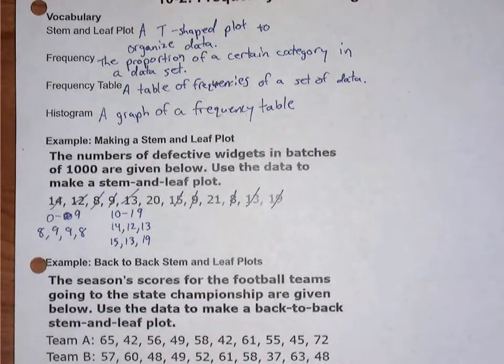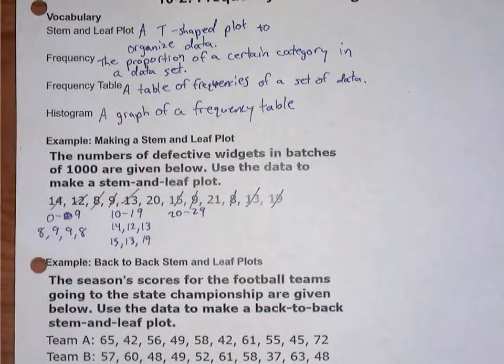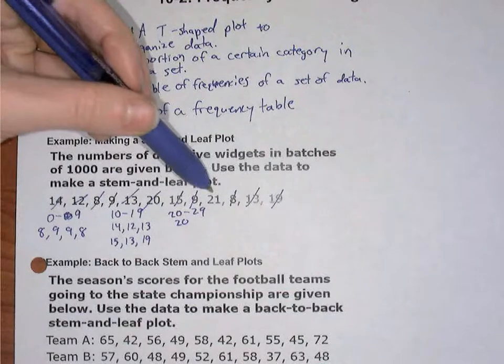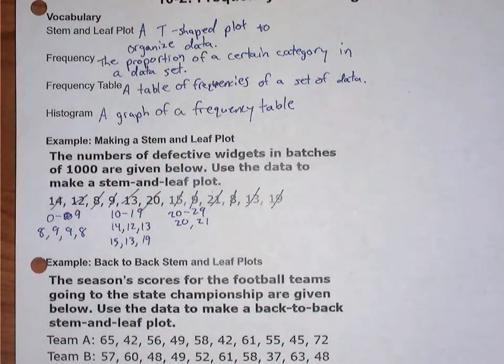So those are all my teen numbers. The next category I'm going to do is 20 to 29. So there's my 20 and my 21. So I've got all of my data sorted into categories based on the size of the number.